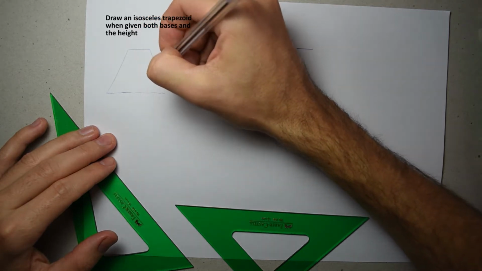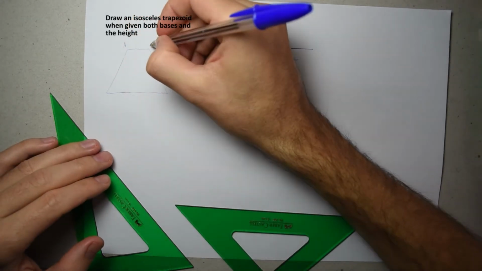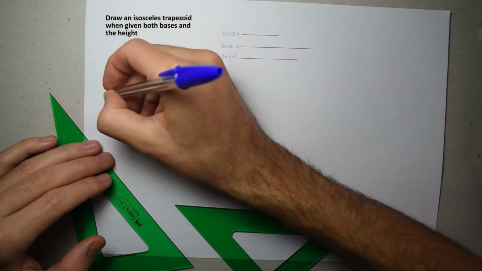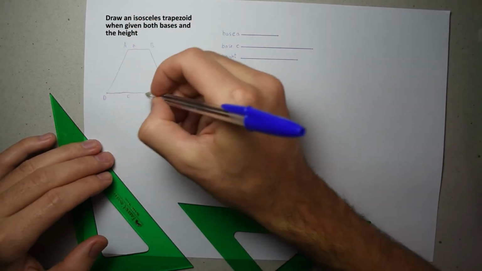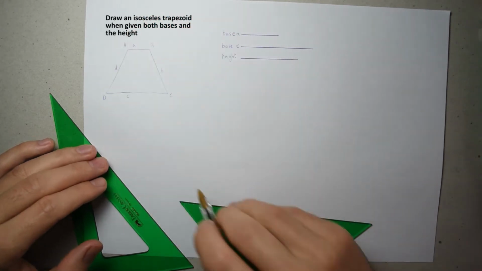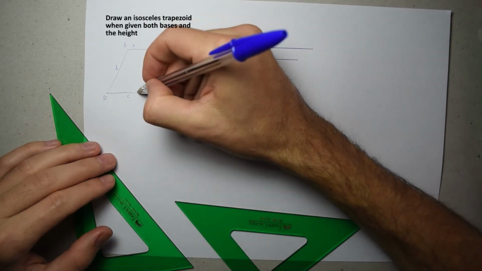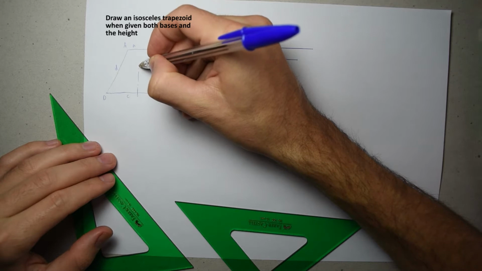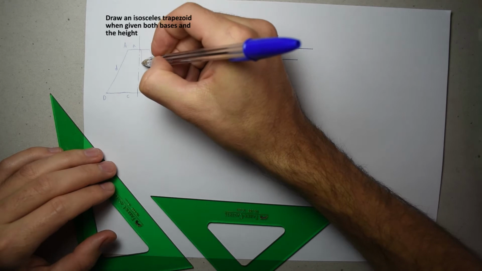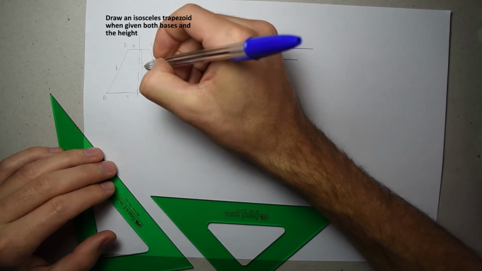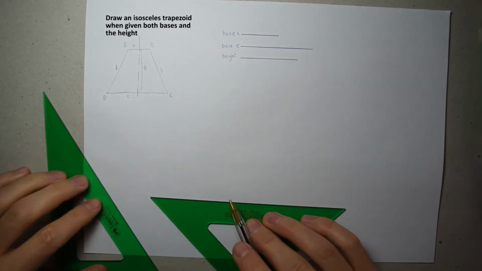We just drew an isosceles trapezoid. This is an isosceles trapezoid. We can label it: the base A, the base C, side B, side D. For this figure, we always have an axis. This axis, and along this axis we can draw the height, this one. More or less this is what we need.